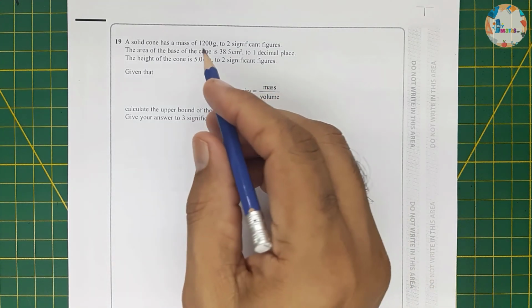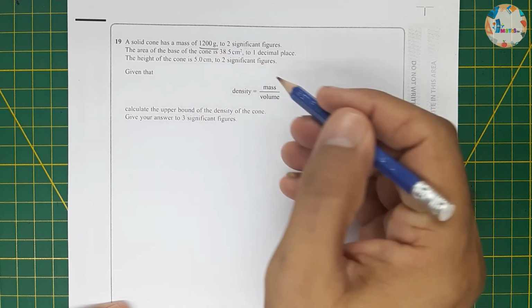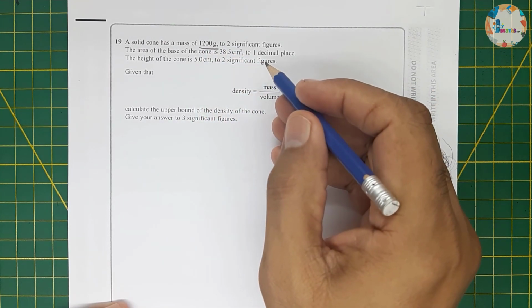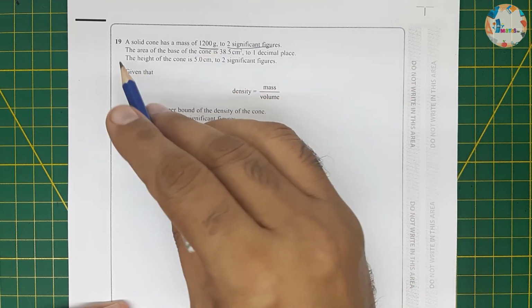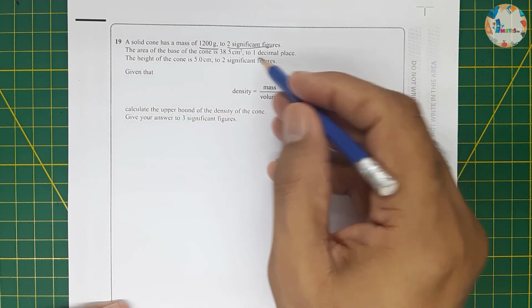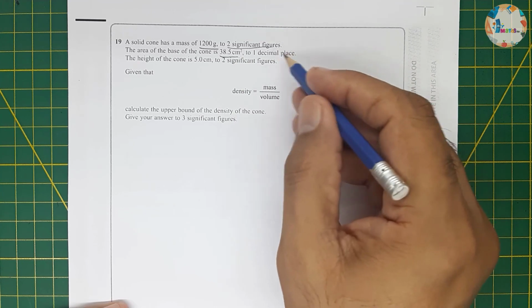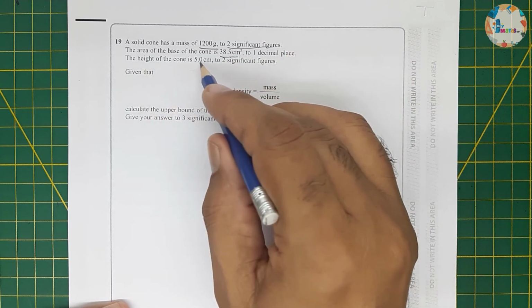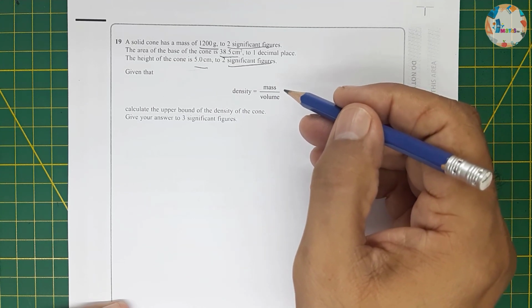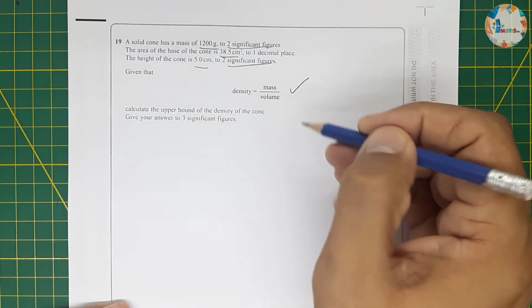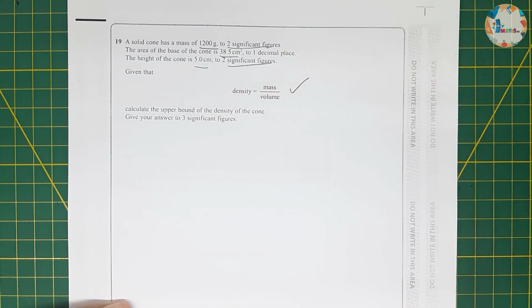Now question number 19. A solid cone has a mass of 1200 grams to two significant figures. So it's rounded. The area of the base of the cone is this much to one decimal place, and the height is this much to two significant figures. So given that density is equal to mass over volume, calculate the upper bound of density of the cone. Give your answer to three significant figures.